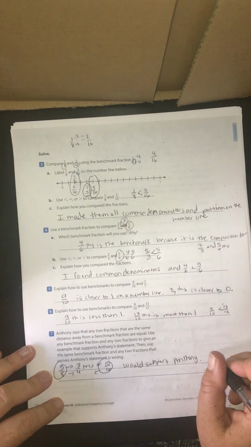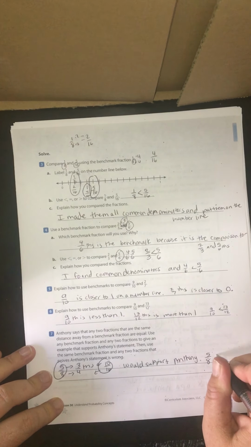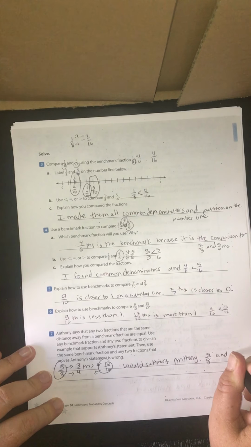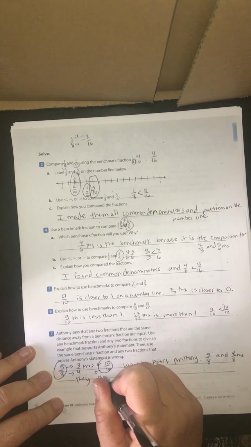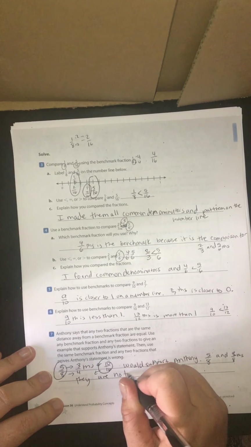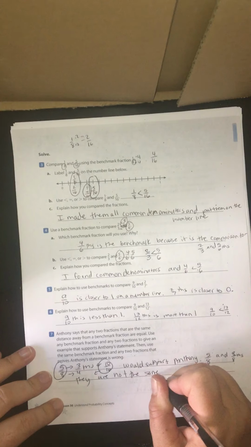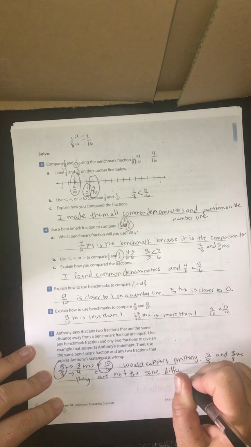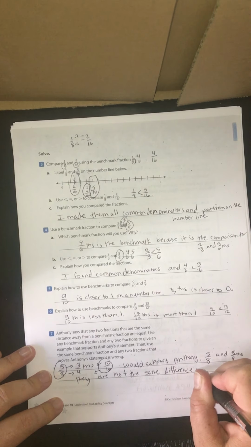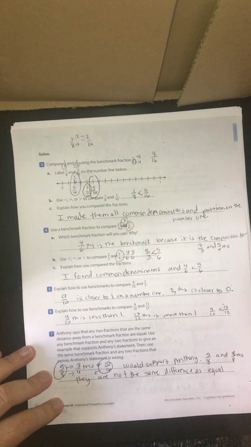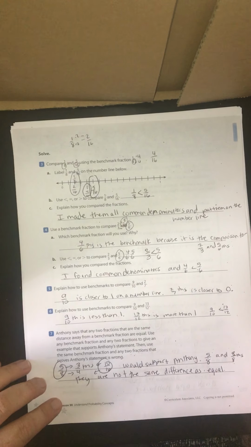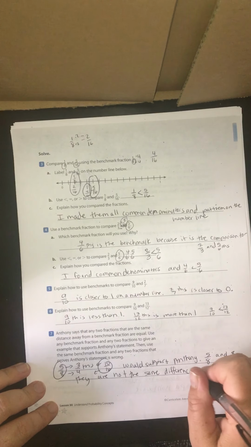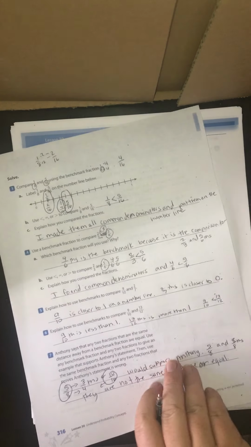But if we were to say like 5/8 and 8/8, they are not the same difference. They're not equal. Okay, the benchmark, it's never going to have these two being equal. All right, so that's 3/15 and 3/16.